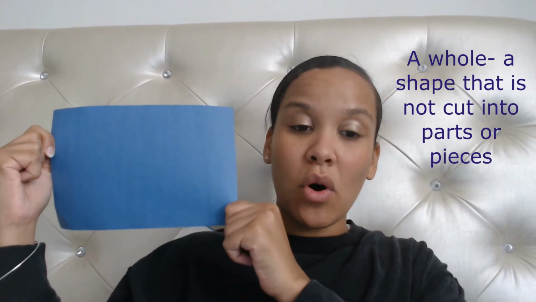So right now it's a whole, and now what I want to do is cut it in half. So I have two halves that are equal pieces. I can do that in many ways. I can cut it straight down the middle this way, straight across the middle this way, or I can start from one corner to the other corner and cut it in half that way. But what I'm going to do is just cut it straight down the middle.